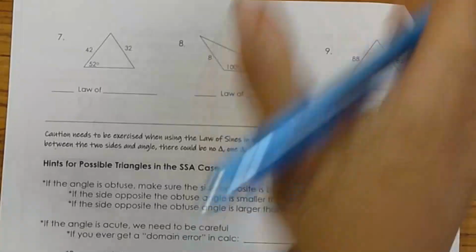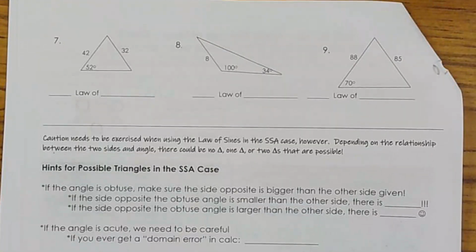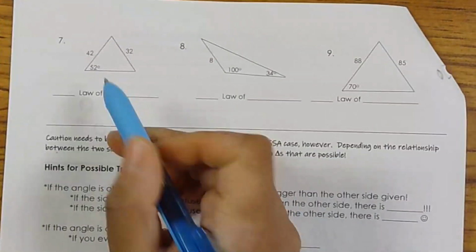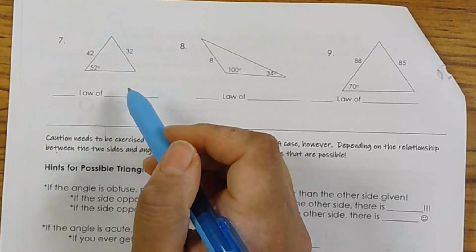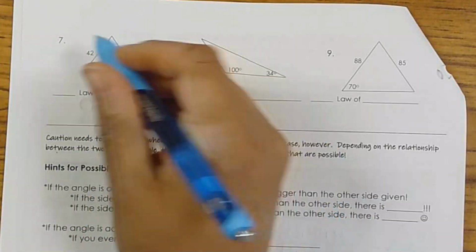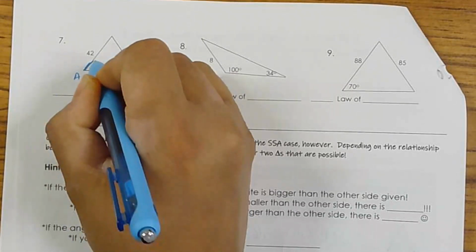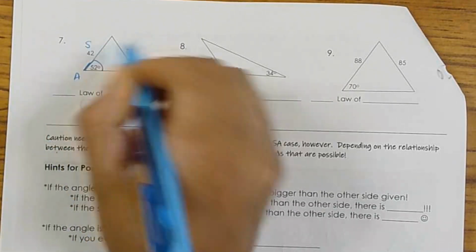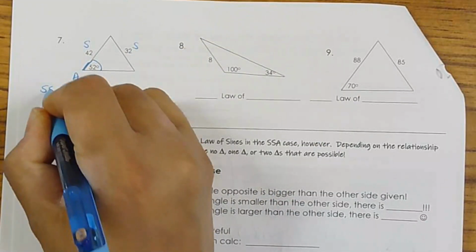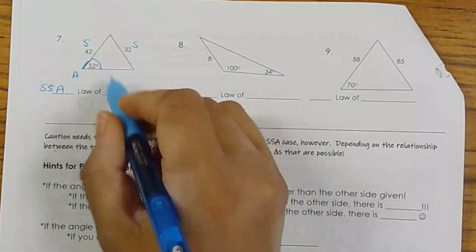All right, we have a few more on this next page. So number 7, 8, and 9, same kind of thing. We're just starting with what information is provided, how many sides, angles, which ones are included or not, and then deciding is it law of sines versus cosines. So this time, again, an angle. This angle is only touching one of the sides, not both. So this is another SSA. Because the angle is not included between the two sides, that's still law of sines.